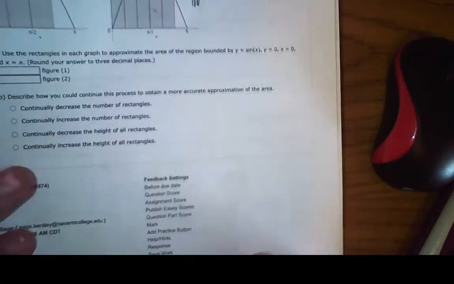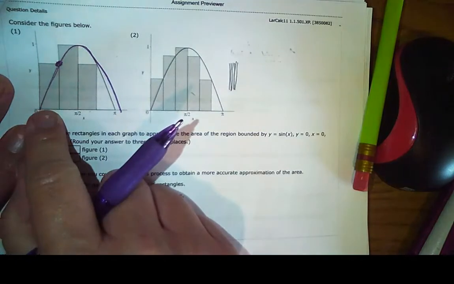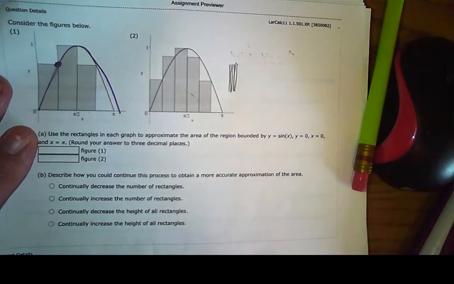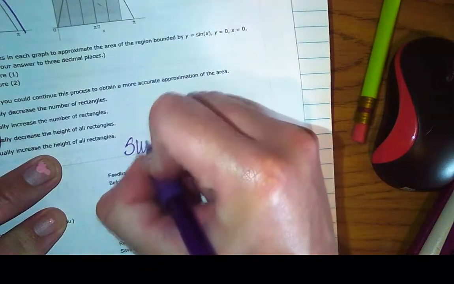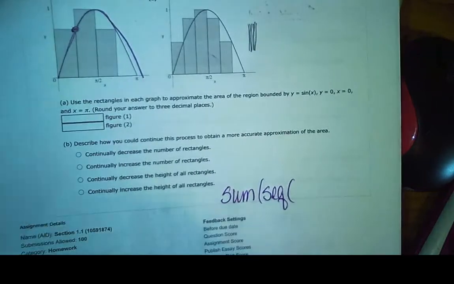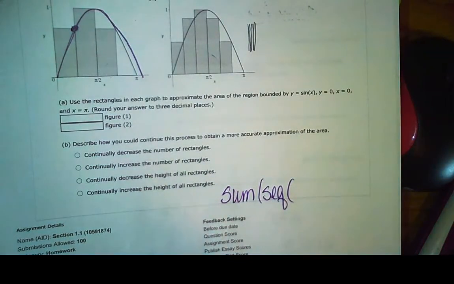Anyway, here we go. All right, so on this one, pay attention to which side of rectangle 1 attaches to the curve. So here's rectangle 1, but here's my curve, and it's the sine curve. Okay, oop, that was lovely. Okay, and the right side of the rectangle is what we're going to be using this time. Okay, so how do I do this? Because I'm just going to go ahead and start going in. So I have the sum of the sequence of. All right, so how do I figure out the area of each rectangle?